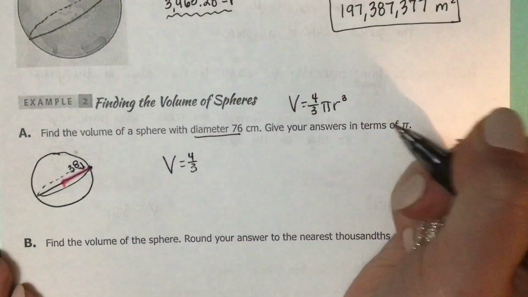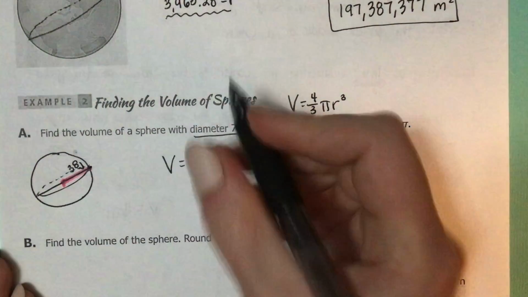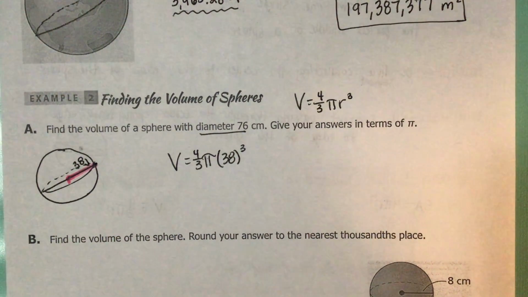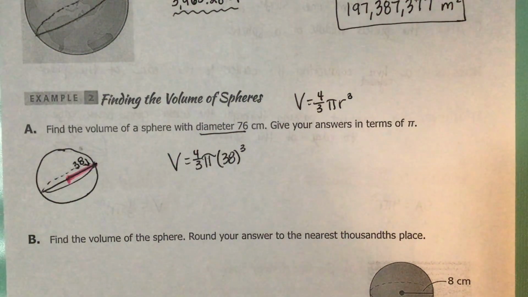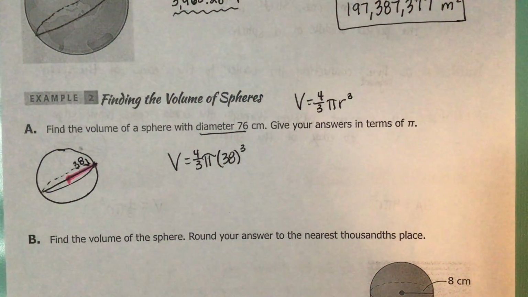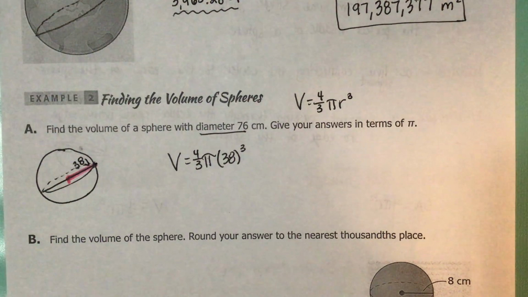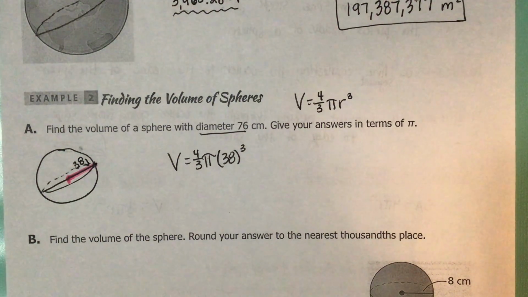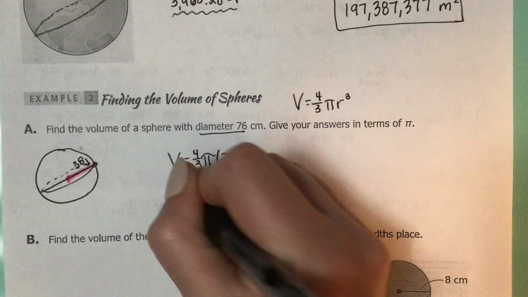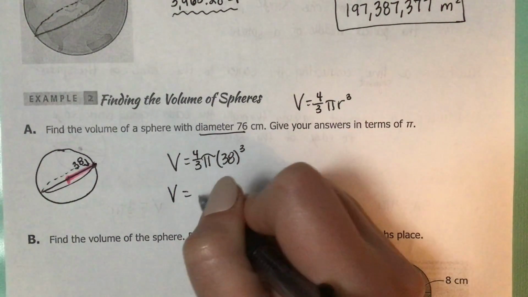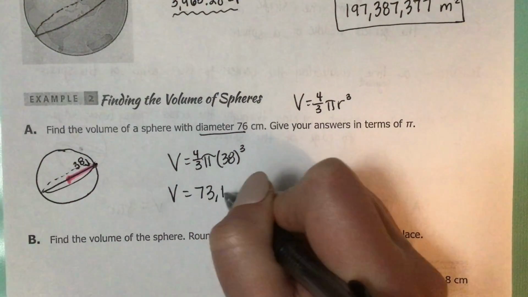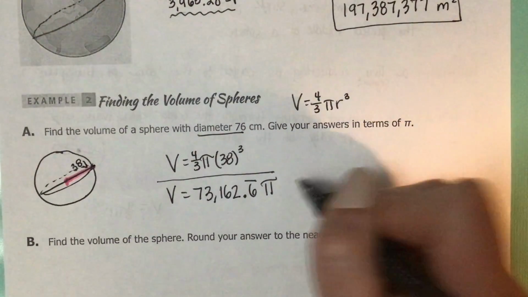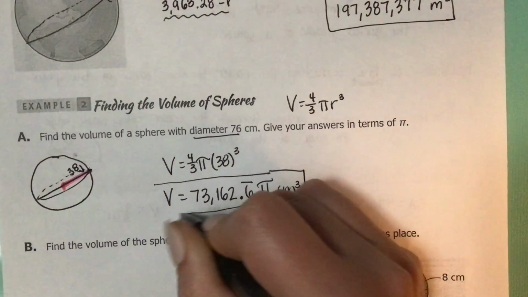Volume is equal to 4/3 times pi times the radius, which is 38 cubed. So we're absolutely going to want to put this into our calculators. So we have 4/3 times 38 cubed, which is going to be a little bit messy, with a decimal, but that's okay. We're leaving this in terms of pi, so I didn't multiply the pi in there. It is 73,162.6 repeating with a pi after it. And that's going to be cubic centimeters.